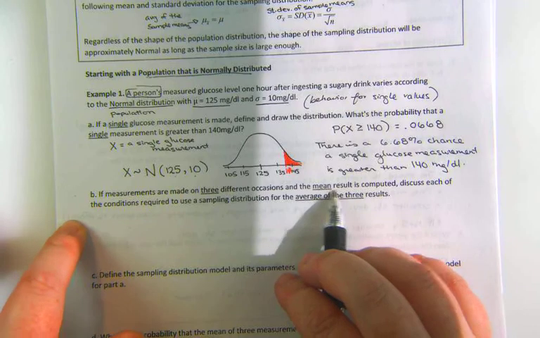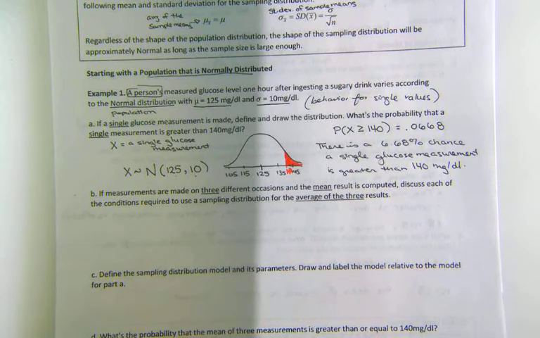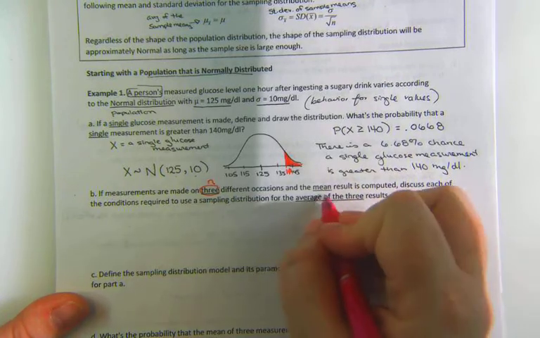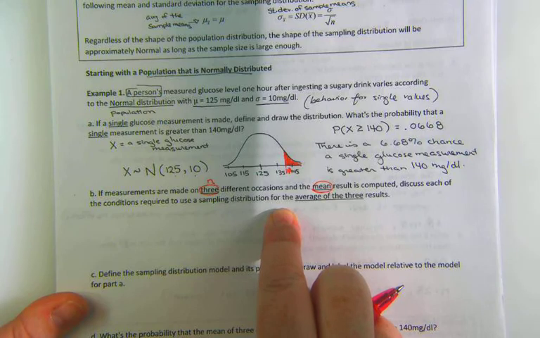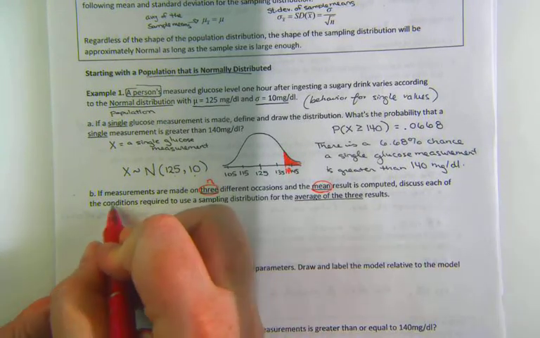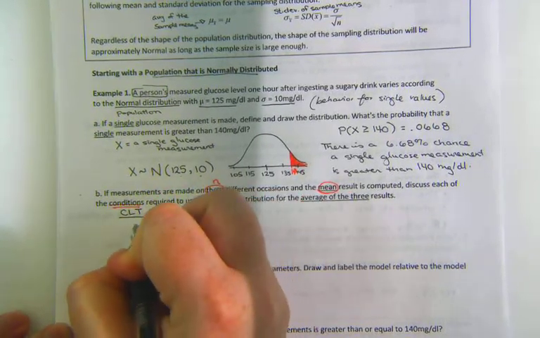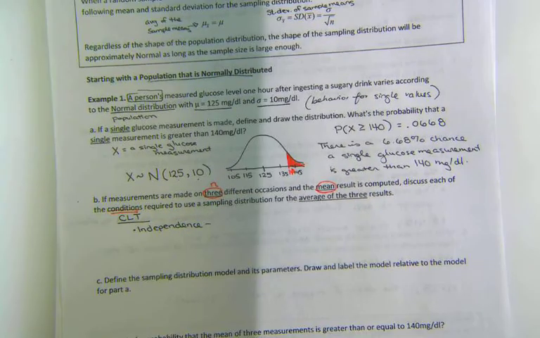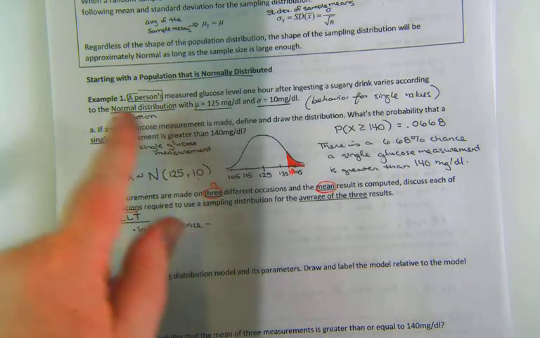So this throws back to our section on just normal distributions. We didn't use our distribution of means here. So when we move to the next question, where it says, if measurements are made on 3 different occasions and the mean result is computed, discuss each of the conditions required to use a sampling distribution of the averages. So here, the key wording is that they're telling us a sample size and telling us that we're looking at the means. And having those work together, that throws to our sampling distribution of means. So here it wants us to discuss the conditions. So it wants that central limit theorem.